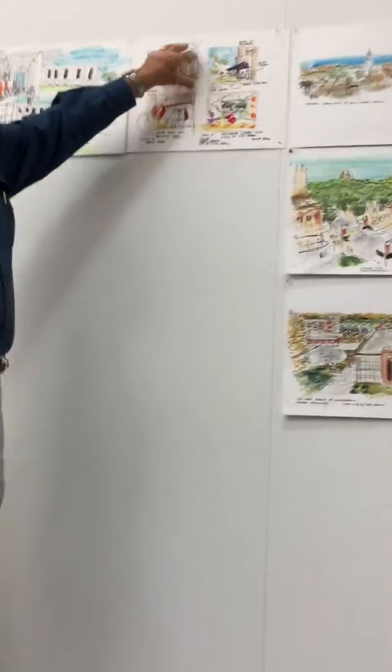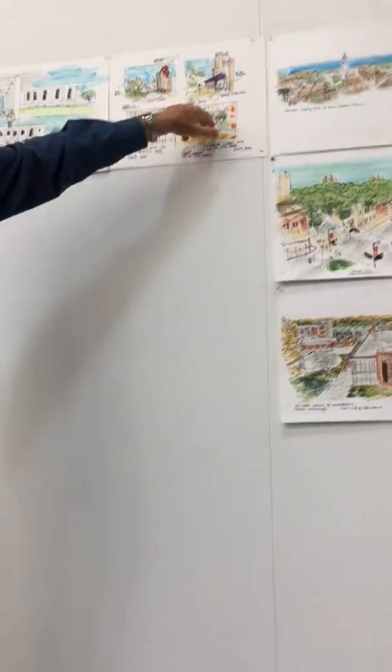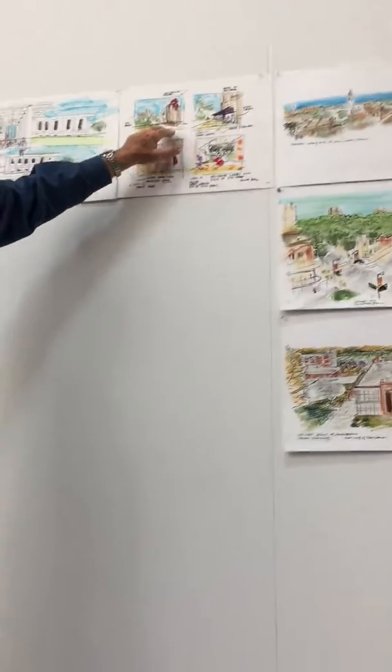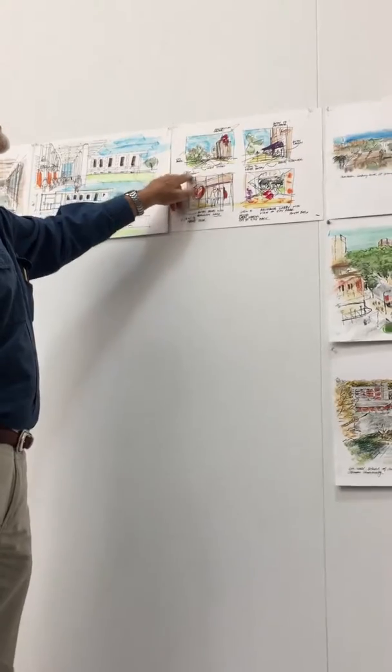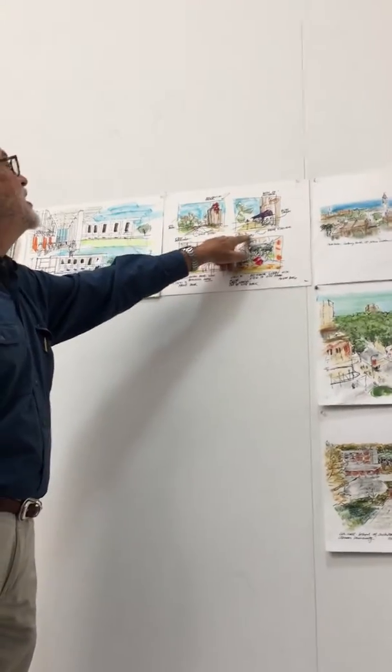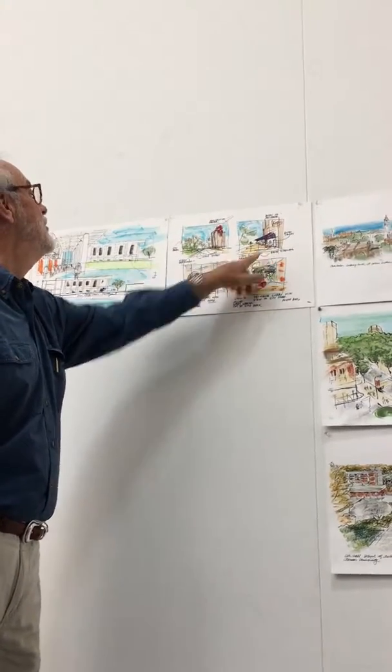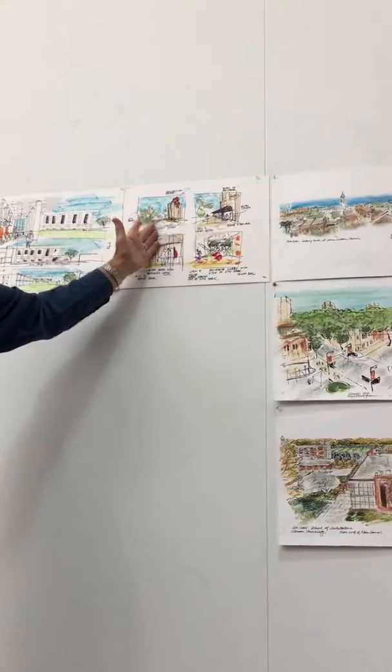So these sketches here are using a black Sharpie marker and a limited range of all pastel, right? So here's walking down the street, City Park, Main Street. Here's getting closer, view 2, view 3, and view 4.